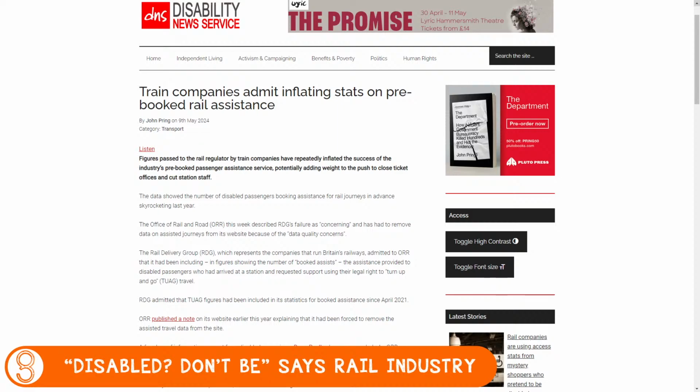Train companies admit inflating stats on pre-booked rail assistance. Figures passed to the rail regulator by train companies have repeatedly inflated the success of the industry's pre-booked passenger assistance service, potentially adding weight to the push to close ticket offices and cut station staff. The data show the number of disabled passengers booking assistance in advance skyrocketed last year. The Office of Rail and Road this week described RDG's failure as concerning and has had to remove data on assisted journeys from its website because of the data quality concerns.